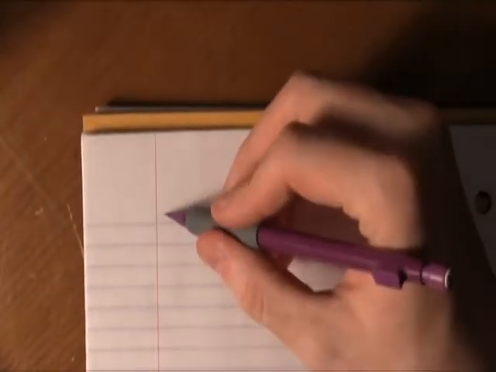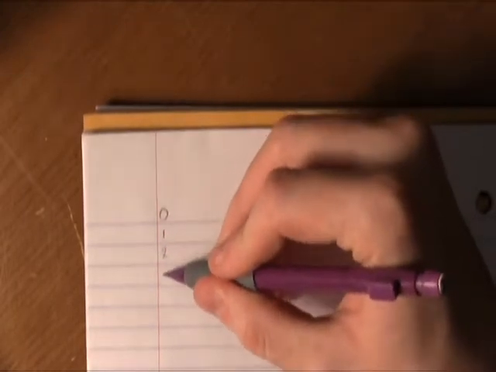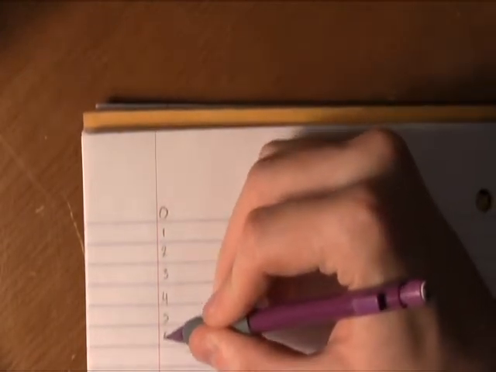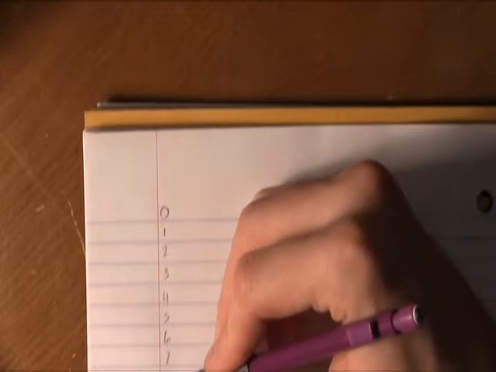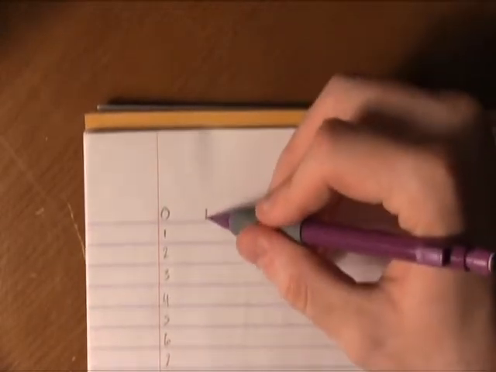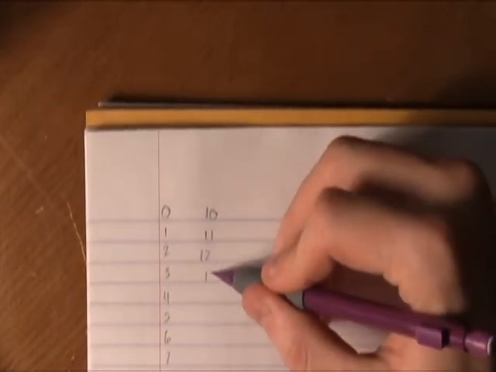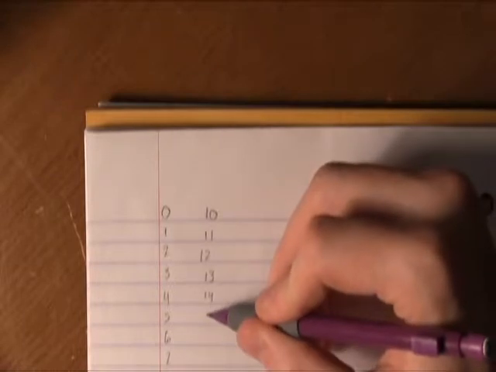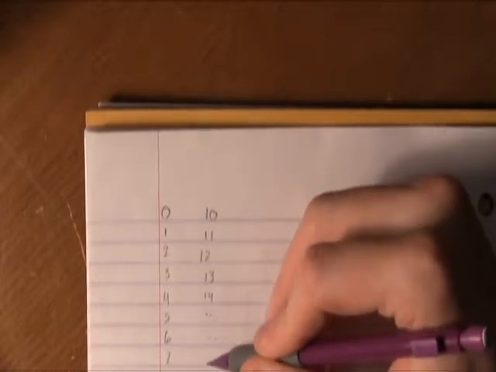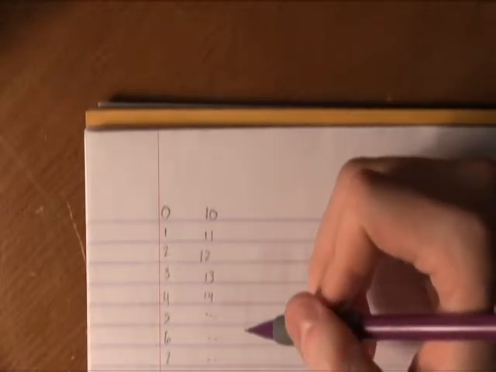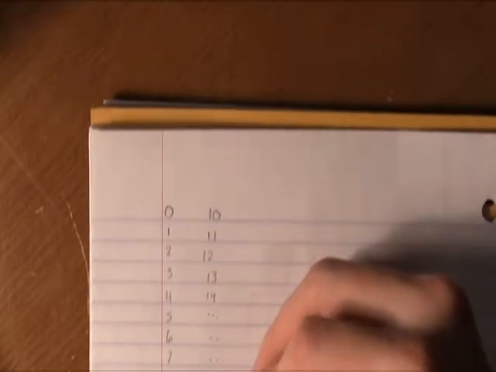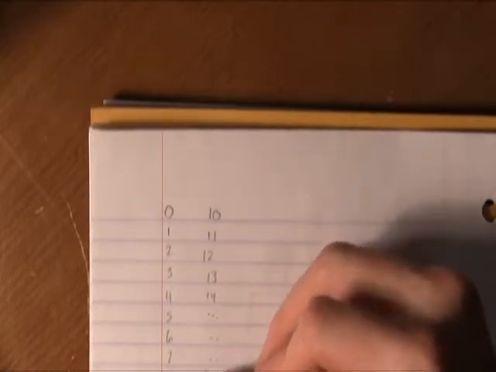Well, how do we count? Let's just list some out. We've got 0, 1, 2, 3, 4, 5, 6, 7, 8, 9, 10. Okay, 11, 12, 13, 14, 15, 16, 17, 18, 19, 20, and then we get all the way to 99.